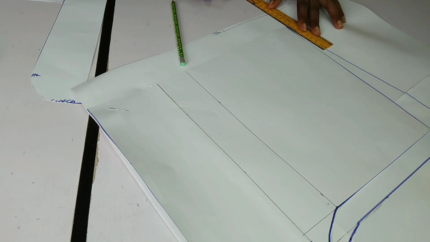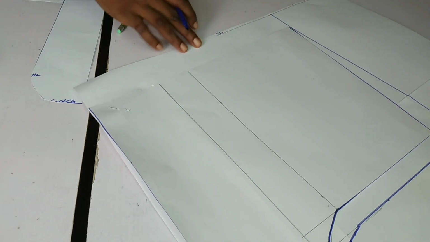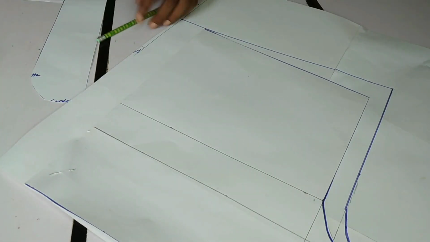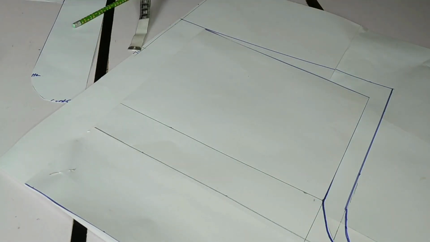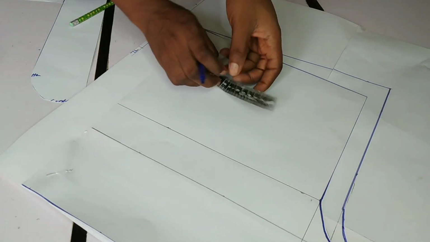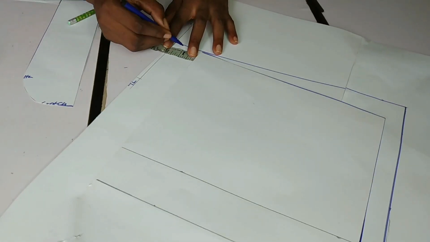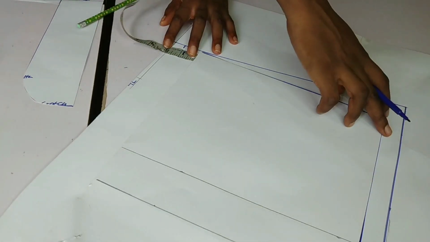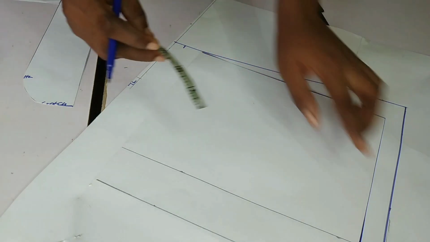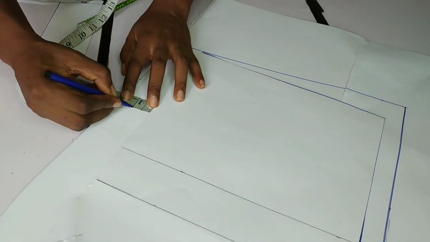We are also going to extend this straight line to meet that 2 inches, and then this is what we are going to have. Remember we already went out by 1 inch here on the inside, so we are going to use 1 inch on this side, so that when you add that 1 inch, it is going to give us 2 inches.